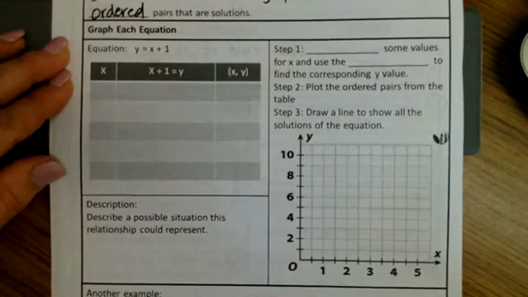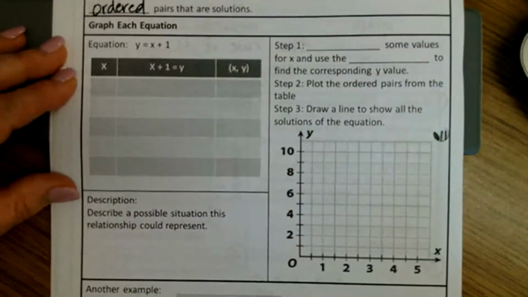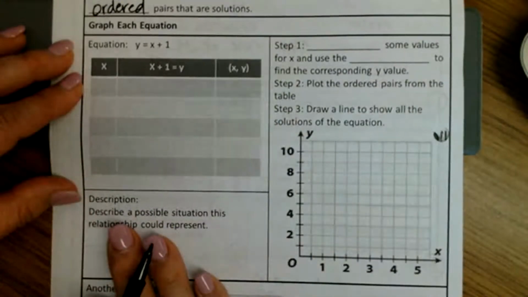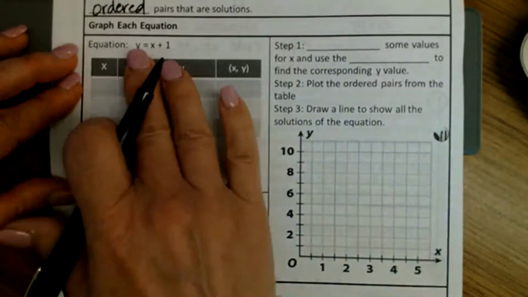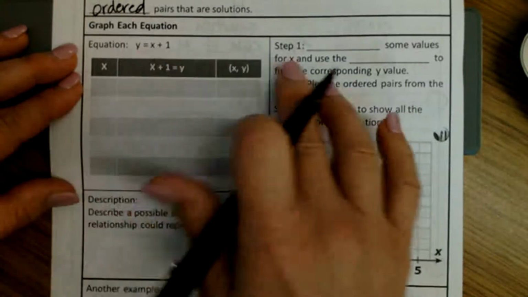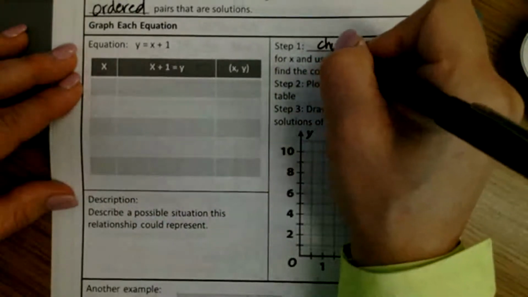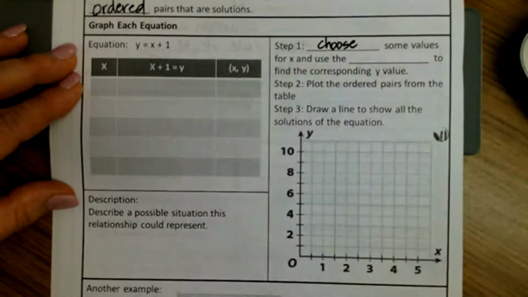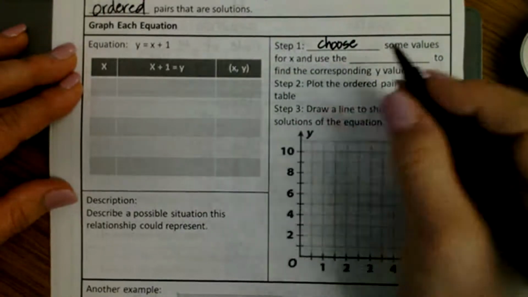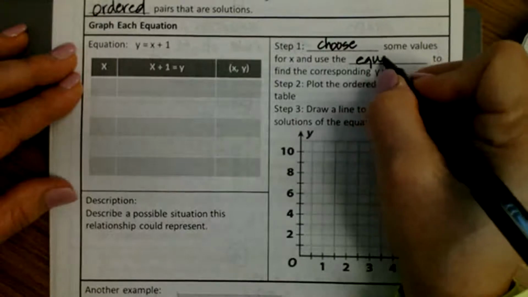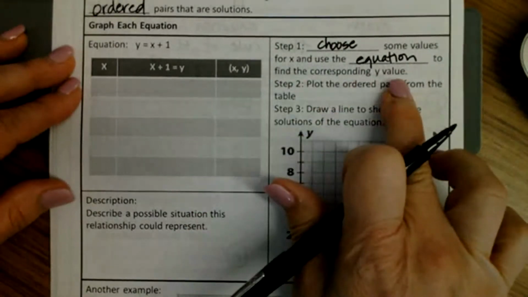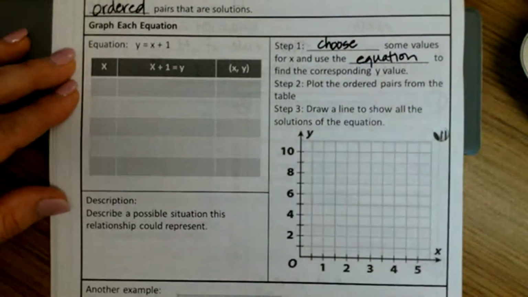Here are the steps on what you need to do to take an equation and then make a table and then a graph, and then we're going to write a description, okay? So we start with the equation this time. Step number 1 is choose some values for x. Like literally just choose some values and then use the equation to find the corresponding y value. So let me show you what I mean.